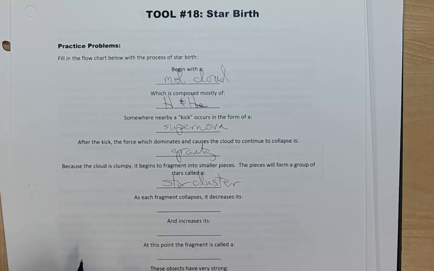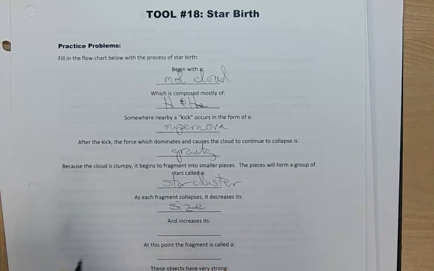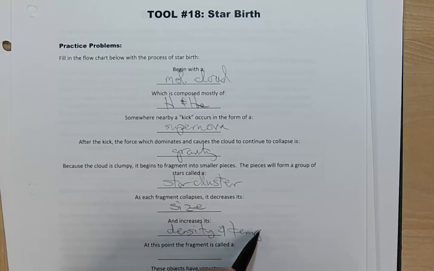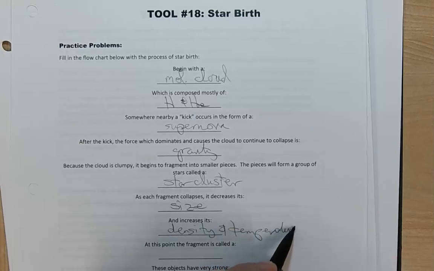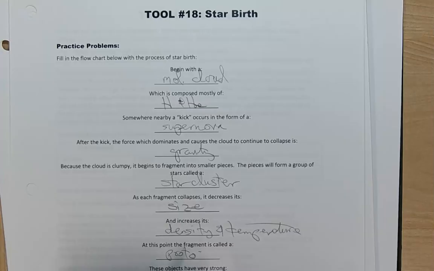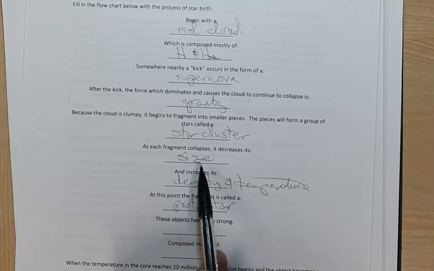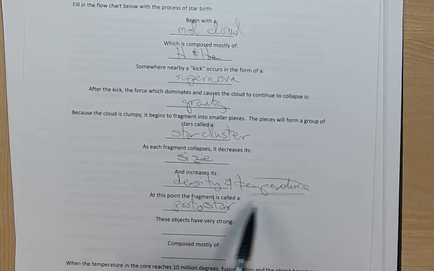As each fragment collapses, it decreases its size. It's going to increase its density and temperature. At this point, the fragment is a protostar, right? Each of those fragments collapses down and starts heating up, right? Because it's shrinking and getting more dense, it's going to get hotter. Eventually, it's hot enough that it starts glowing.